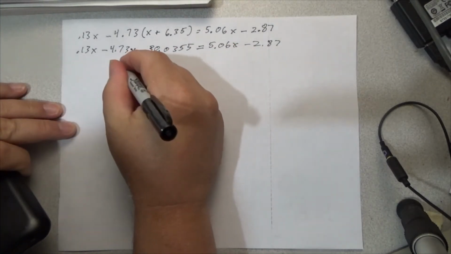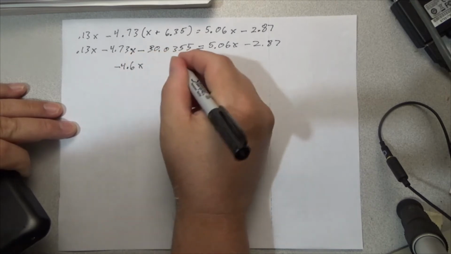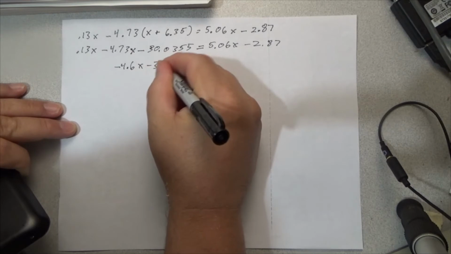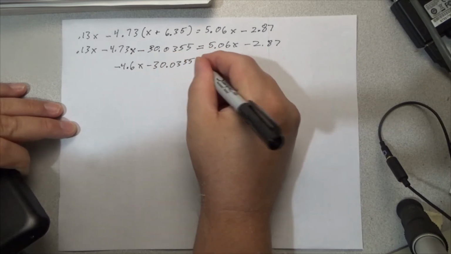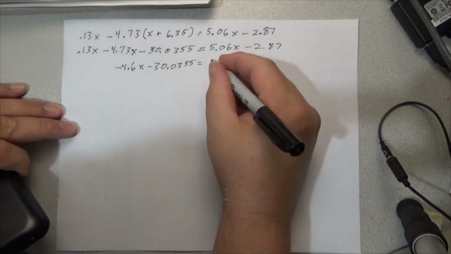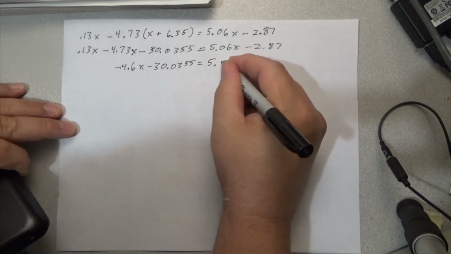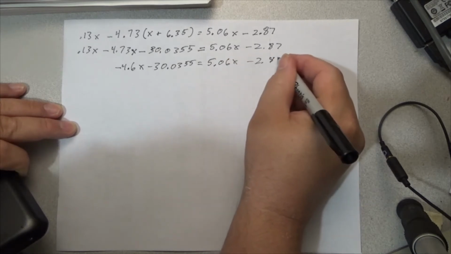So I've got a negative 4.6x and then minus 30.0355 equals nothing to combine on this side. So I will just continue with the 5.06x minus 2.87.